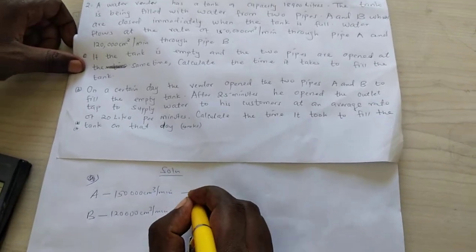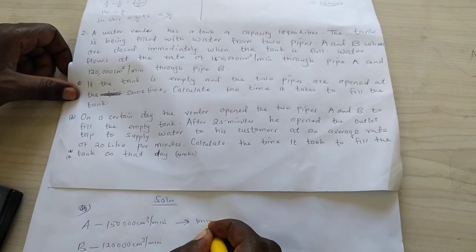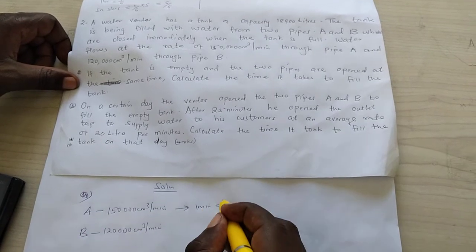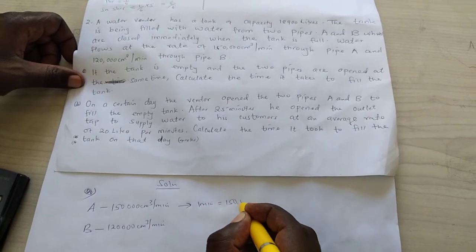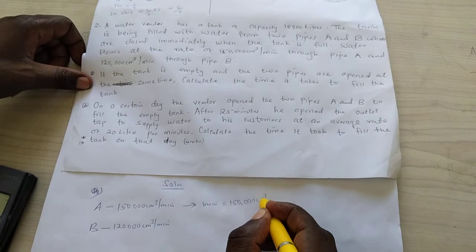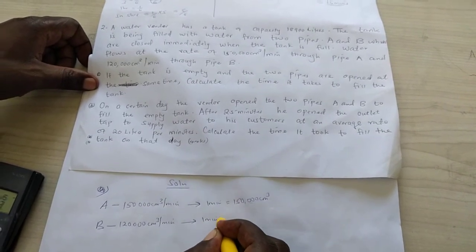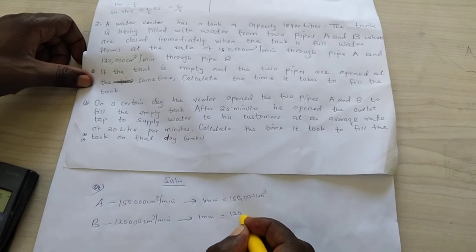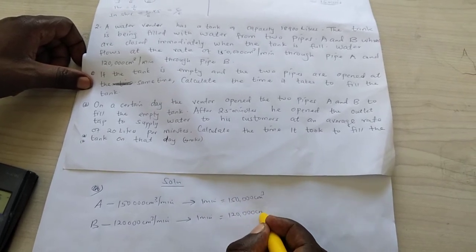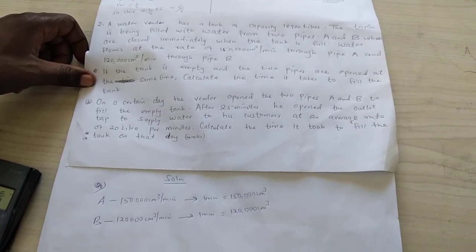What it means here is, in 1 minute, pipe A delivers a volume of water equivalent to 150,000 centimeter cubic. Then B delivers in 1 minute a volume equal to 120,000 centimeter cubic.